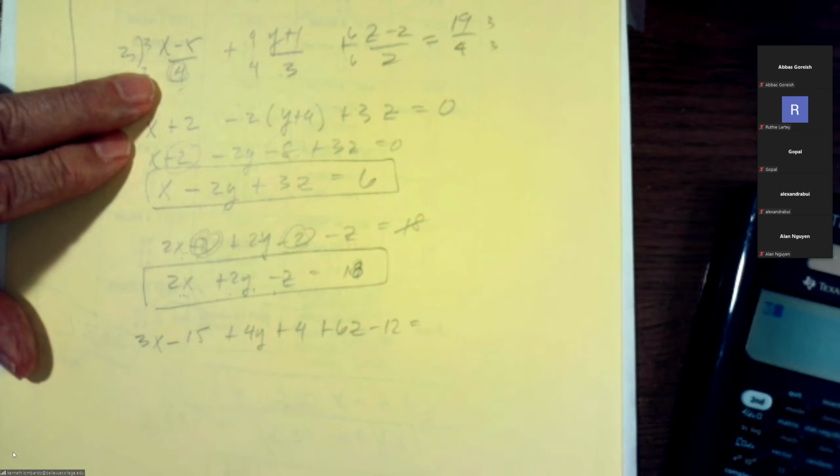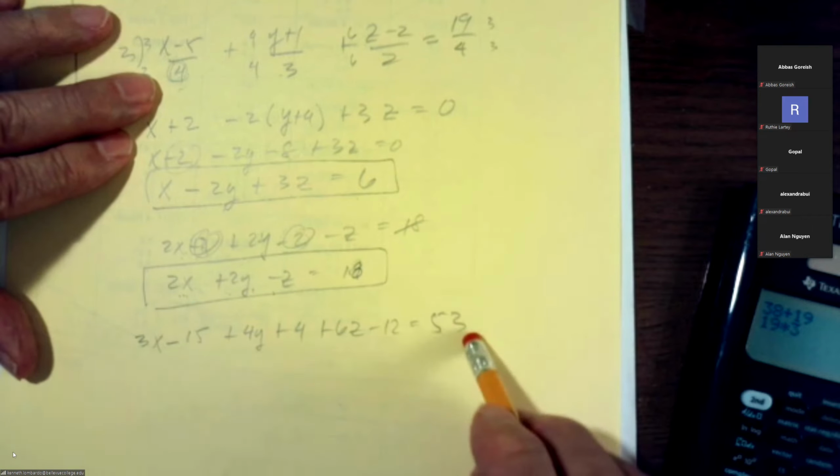38 plus 19. Looks like that's 53. Is that right? 19 times 3. That doesn't look right to me. 57. Didn't read that right.